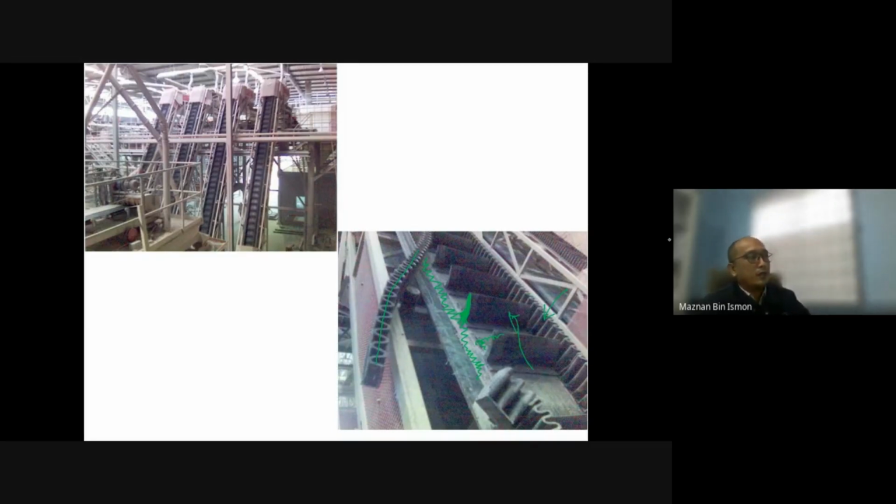So this is the pocket belt cut from bottom to top. Okay. So that's all.